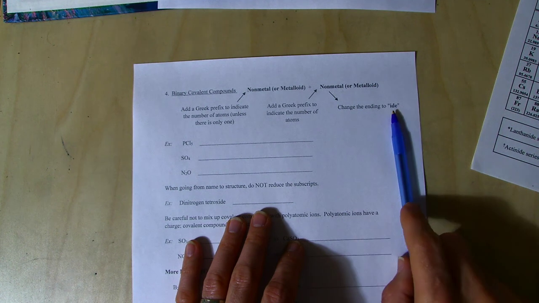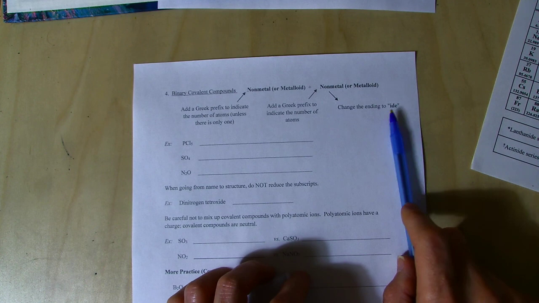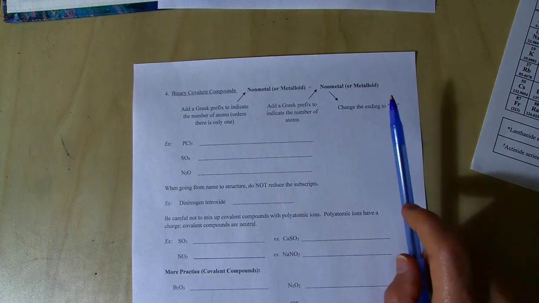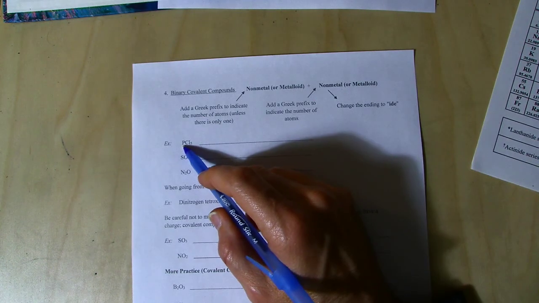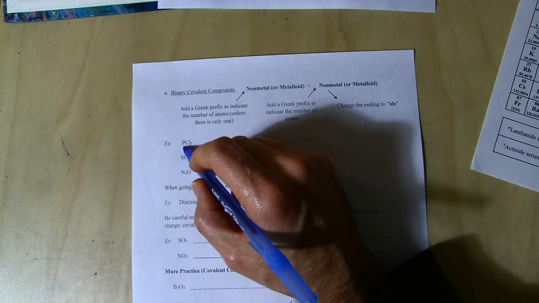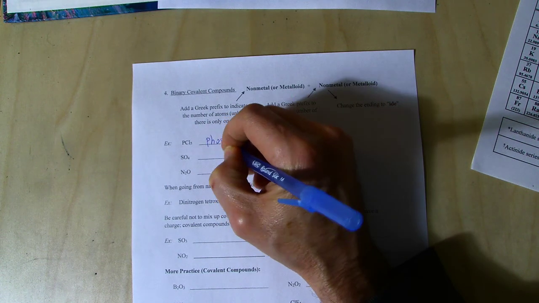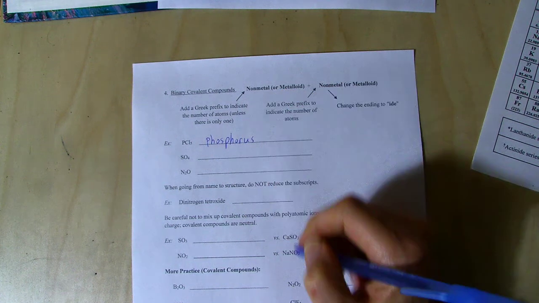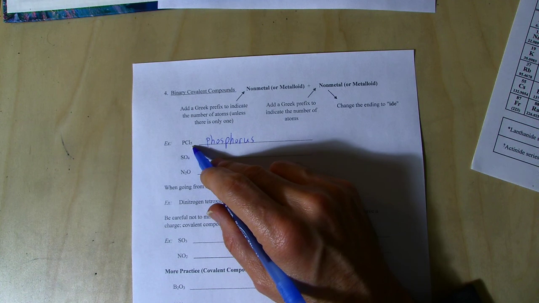And again, just like in the ionic compounds, you have to drop the ending and add ide. So remember that. Okay. So for example, here we have P for phosphorus. There's only one of them, so you don't need a Greek prefix. It's just going to be the name of the element, phosphorus. And then Cl is chlorine. We have to drop the ending, so that's going to be chloride. But we have a 5 there. So we're going to have to use the Greek prefix for 5.